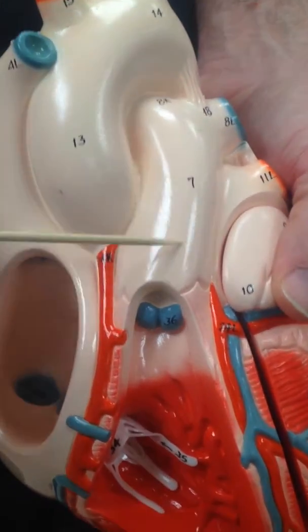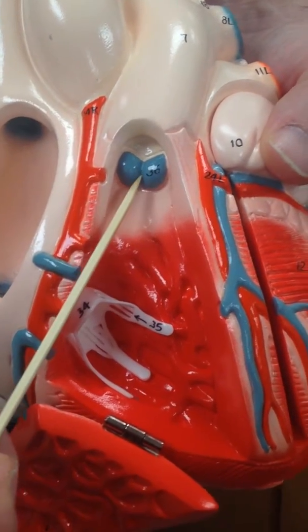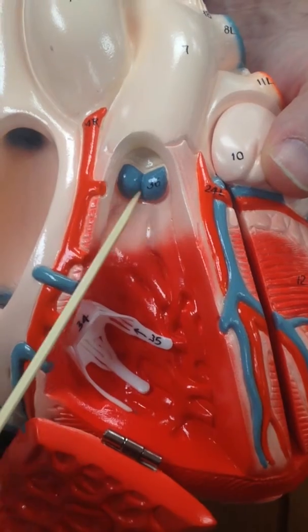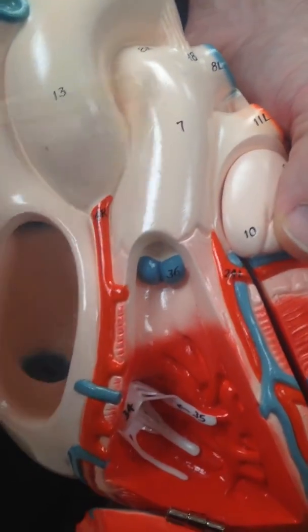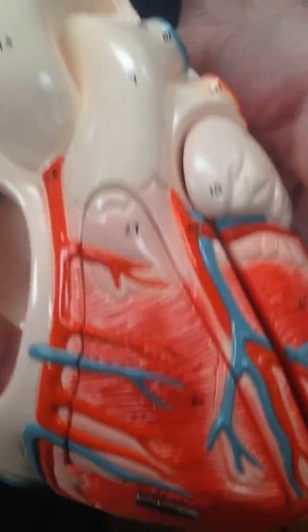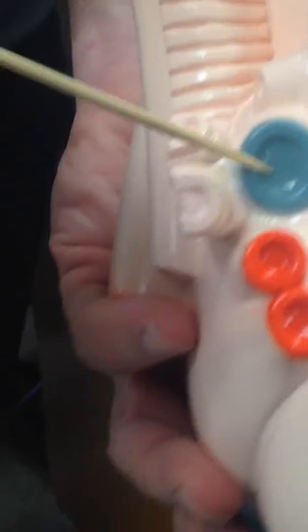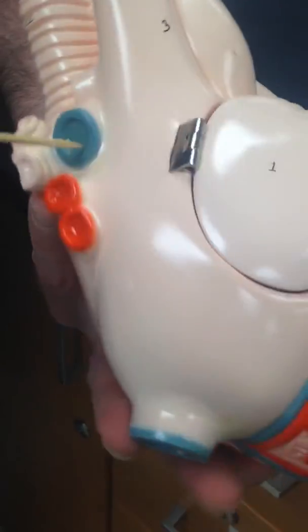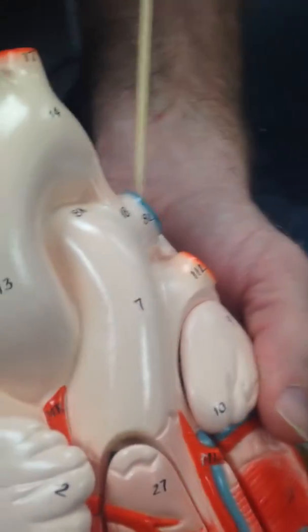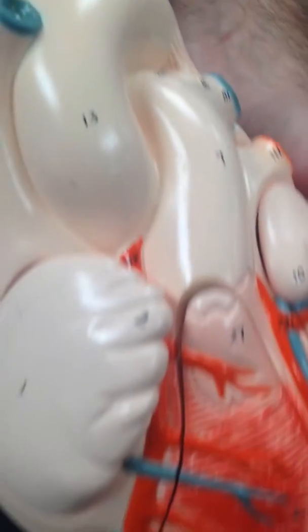From the right ventricle, the blood is pumped into this pulmonary trunk right here and through this pulmonary semilunar valve. This is the pulmonary semilunar valve here. This is the pulmonary trunk. The pulmonary trunk bifurcates into this left pulmonary artery and this right pulmonary artery right here. So this is the right pulmonary artery, and that's the left pulmonary artery. That goes to the lungs.